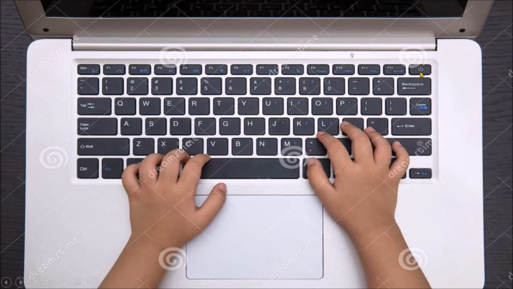The first thing you'll need to do is to turn it on. You look for the on button. In my case, it's in the top right hand corner, and you turn your computer on.